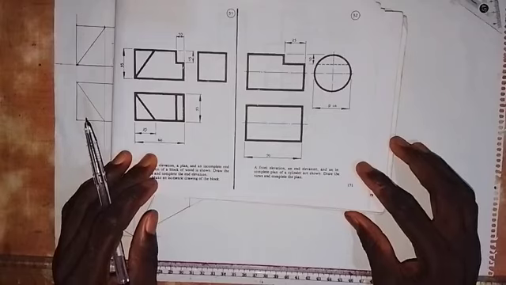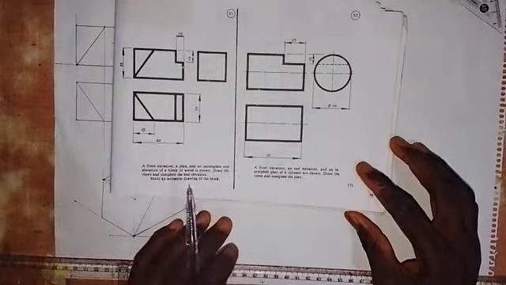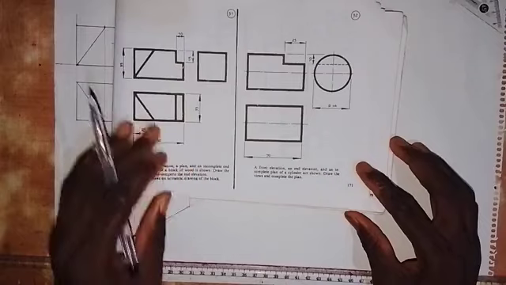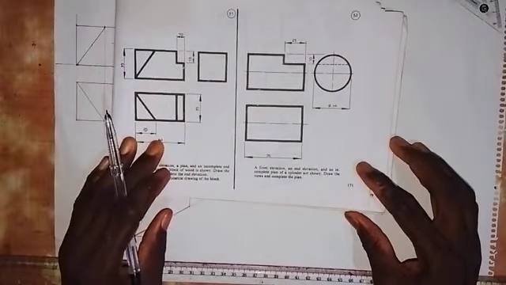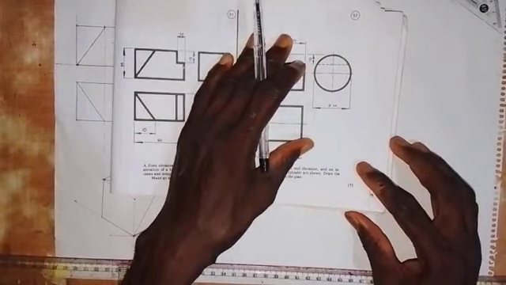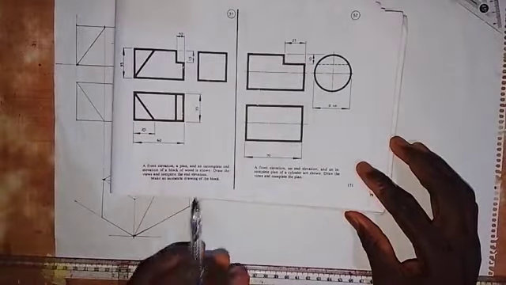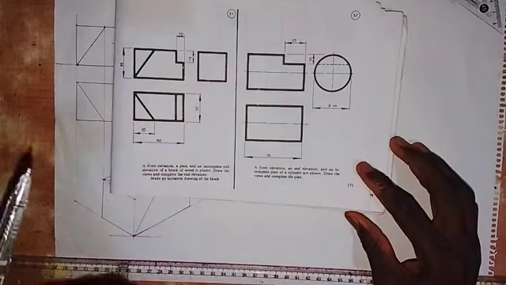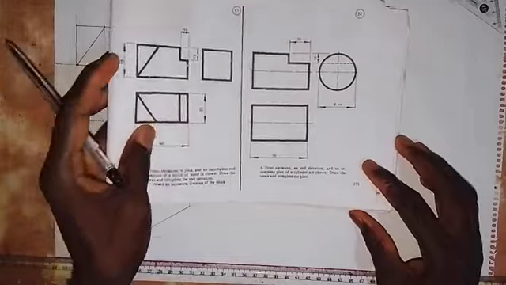But at the same time, I'm going to add something to this in case you're asked to make an isometric view of the object, just as we did for this one. So we complete the views, and then we complete the plan, and then we also make the isometric view of these objects.